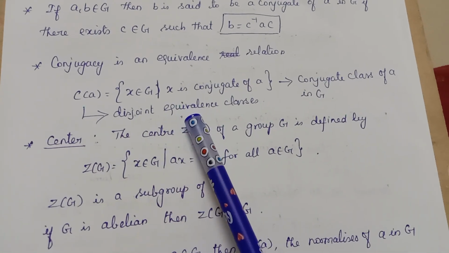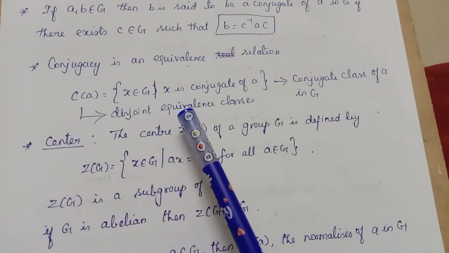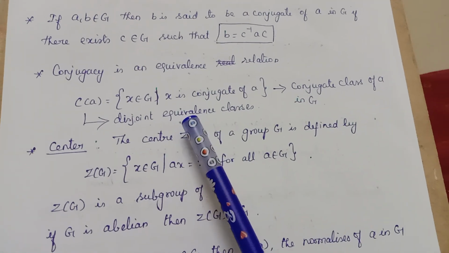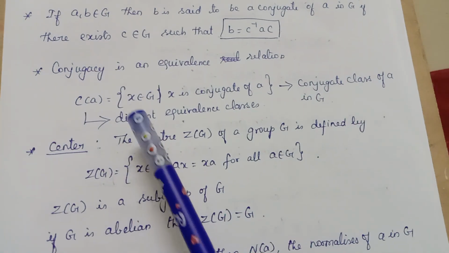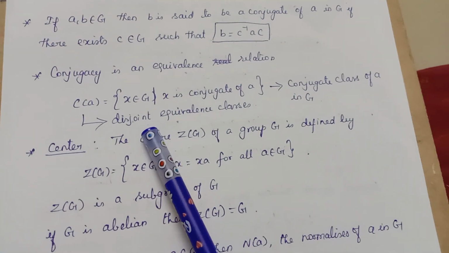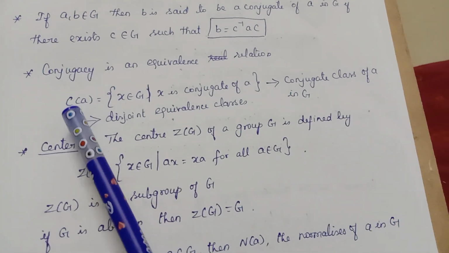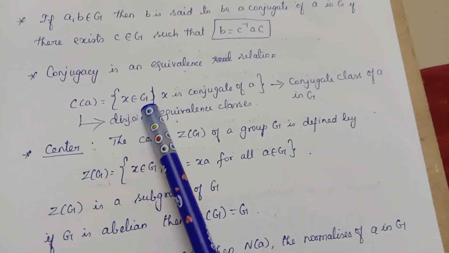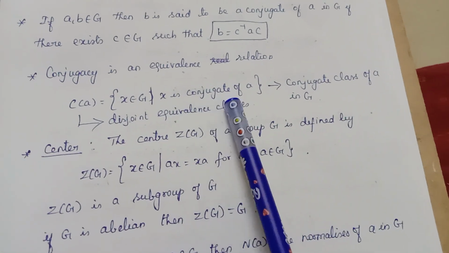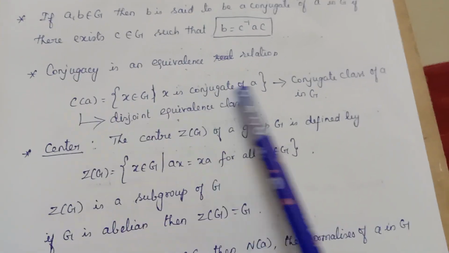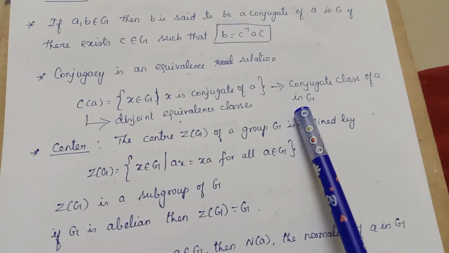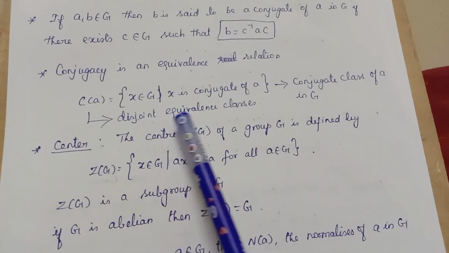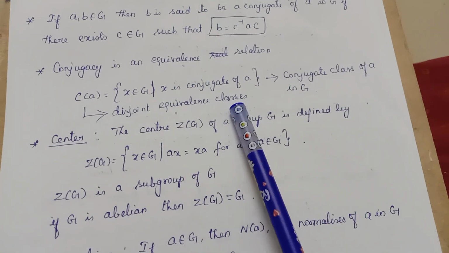Equivalence classes means that the union of the classes will give you the entire set G, and the intersection is empty. Now the conjugate class is defined by C of A equal to the set of all x in G such that x is a conjugate of A. This is called the conjugate class of A in G. So they form disjoint equivalence classes.